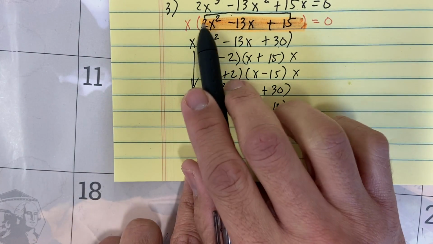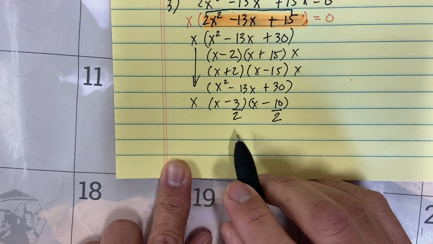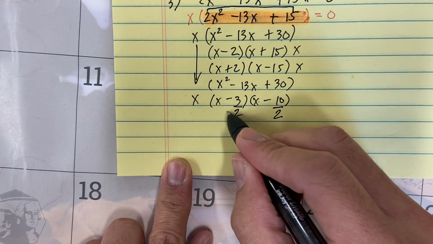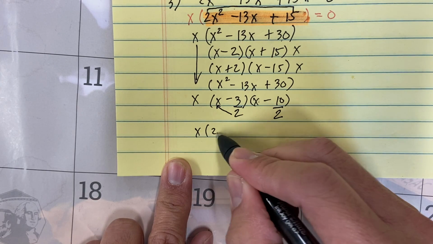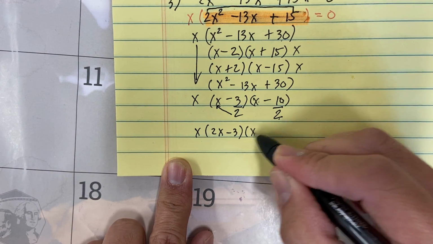But remember, you multiplied it by 2. Divide this by 2, divide by 2. Right? So now you're going to bring the 2 up there. So it gives you x(2x - 3). Can you divide 10 by 2? Yes, it will be x - 5.